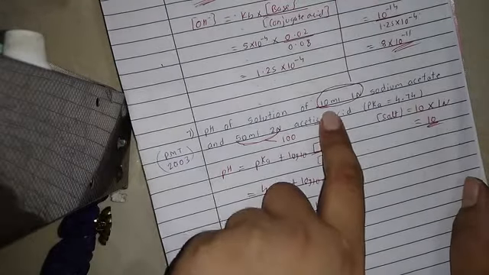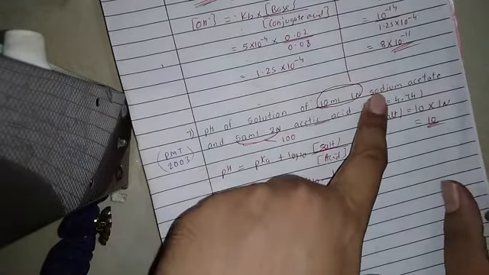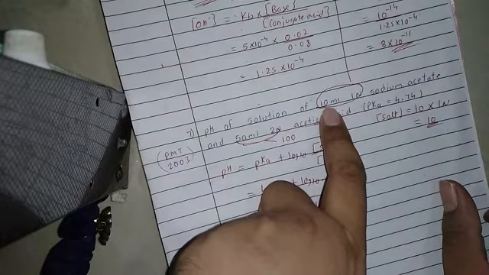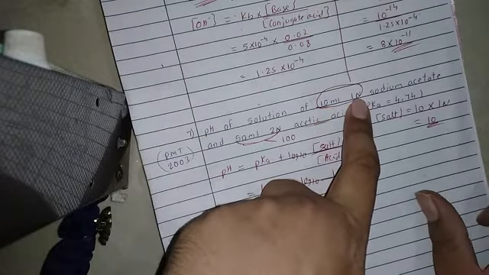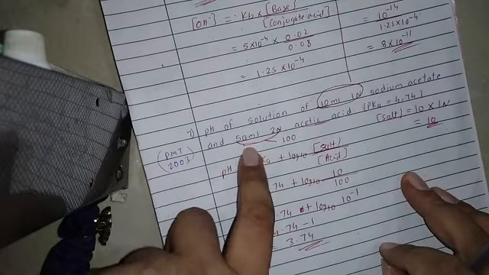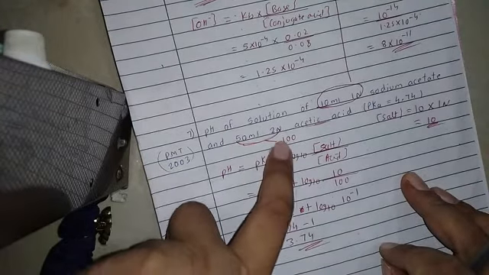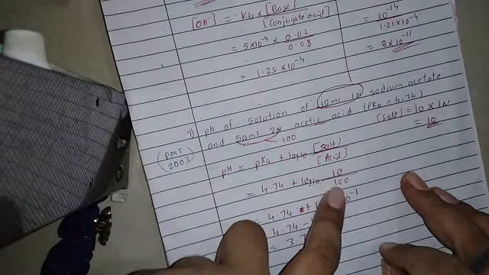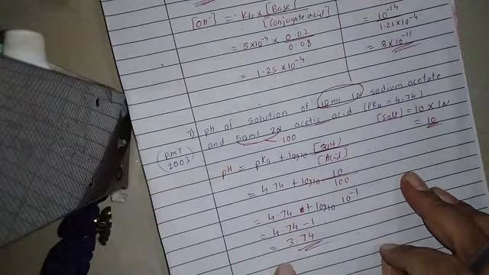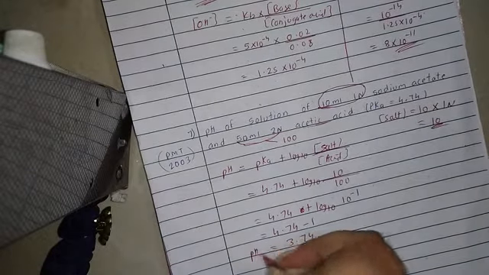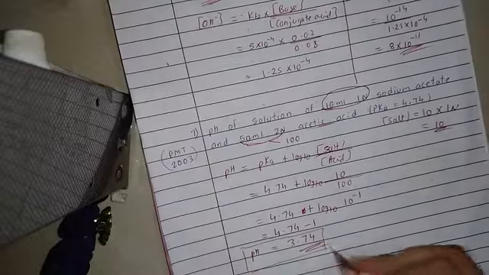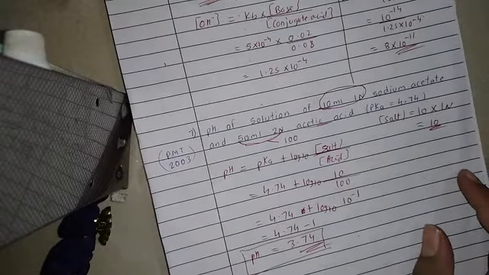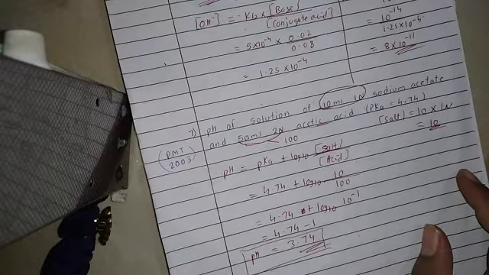Got it? So first we calculated the concentration for the salt, that is we multiplied the volume 10 with the normality, and for the acid we multiplied the volume with the normality given. So we put in the values of concentration and we got the pH 3.74. Hope so, guys, got it. You have solved the two types of numericals, first on the basis of the resultant and second on the basis of a buffer formula.